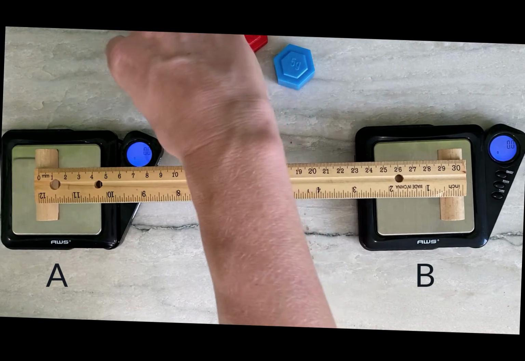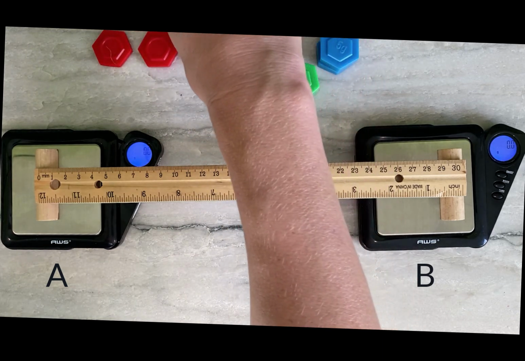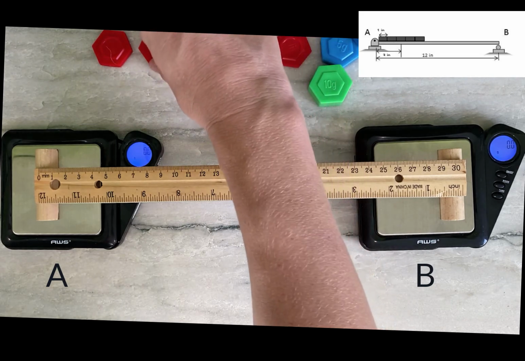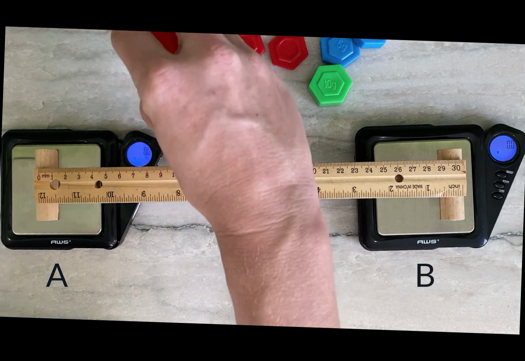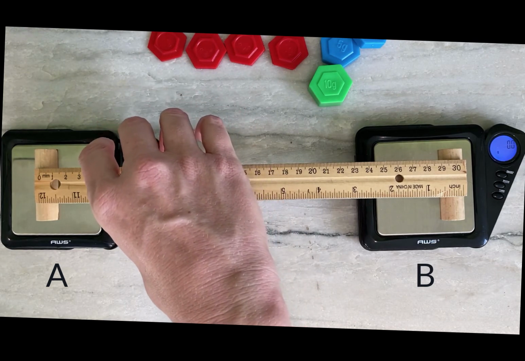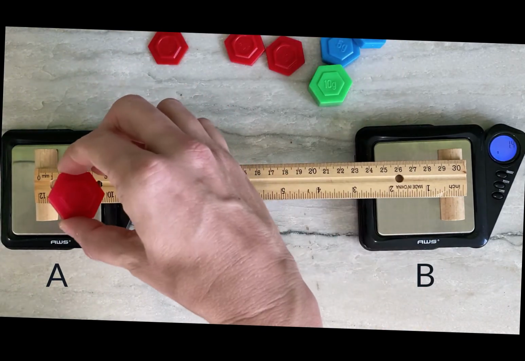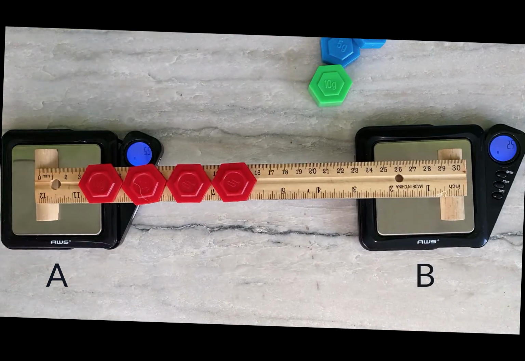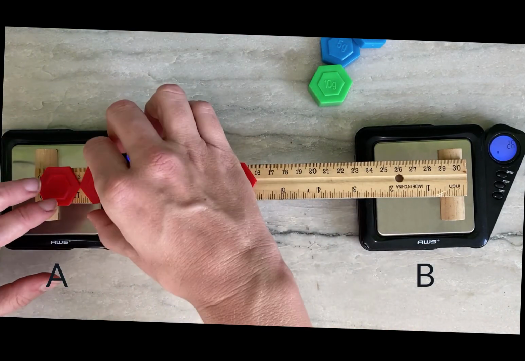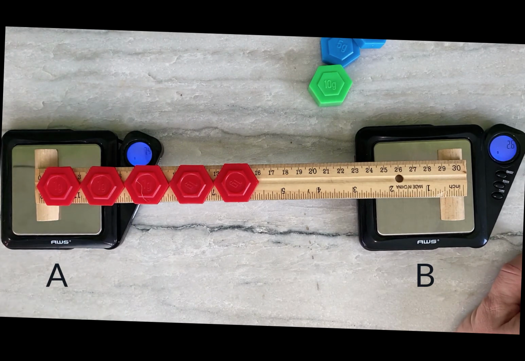Last one I'm going to do is I'm going to take 10 1-gram weights. I'm actually going to separate them into 5 piles of 2. So that one has 3. And I am going to place them so that the middle one is right at 9 inches. And then I'm just going to load them up. Did I skip? Oh, that one has 3. That's not going to work. Make sure these are all nice and centered. And then very similar to our other results, AY would equal 7.4 grams and BY would equal 2.6 grams.